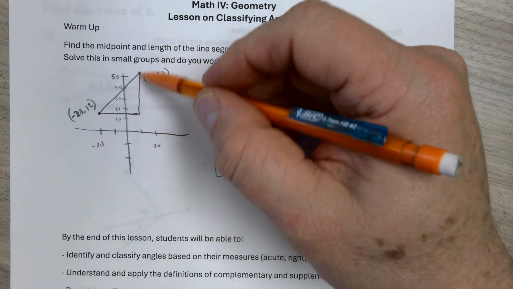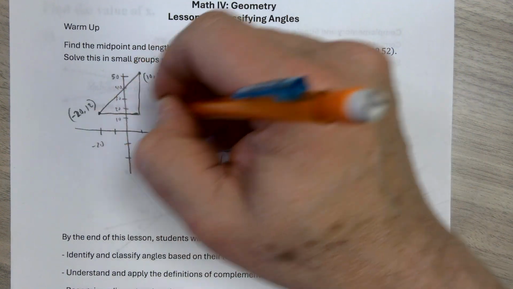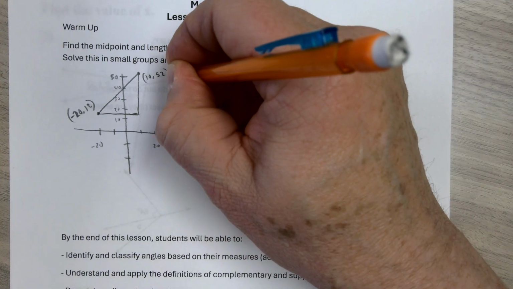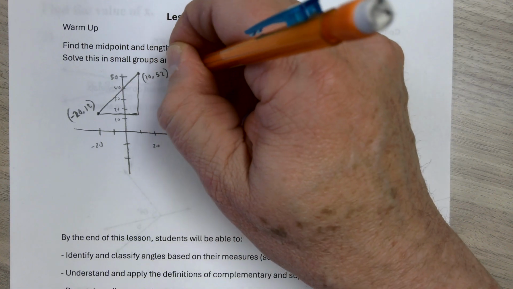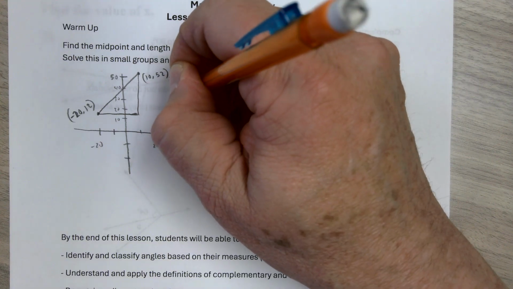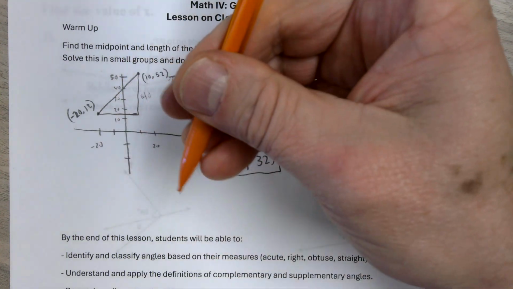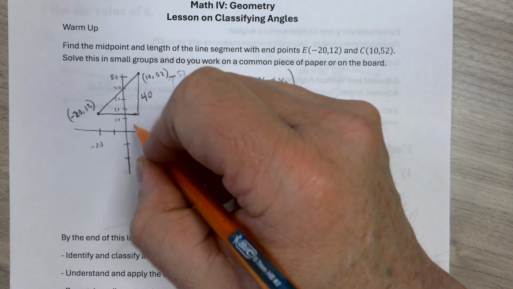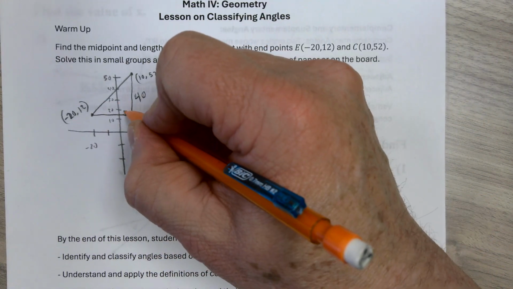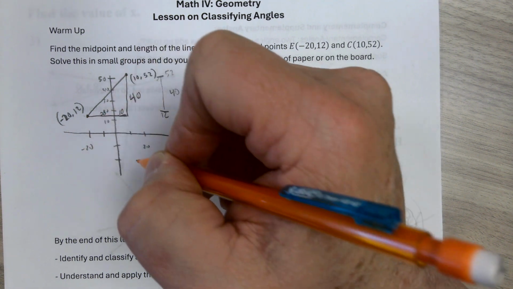But this distance here, going from a height of 12 up to 52, is a difference of 40. So this side length would be 40. This will be important for us later on. This one's a little bit trickier, but this length here is 10, and this length here is 20, because it goes 20 in the negative direction.